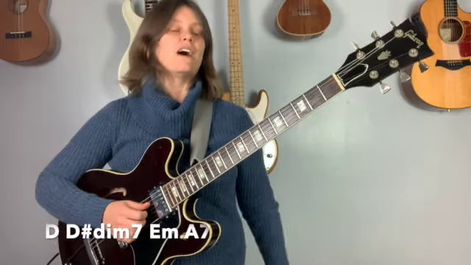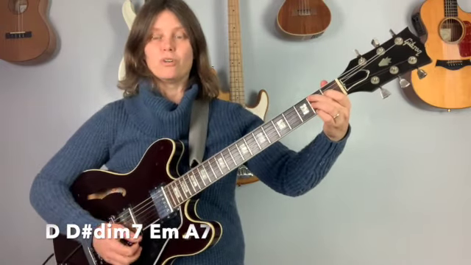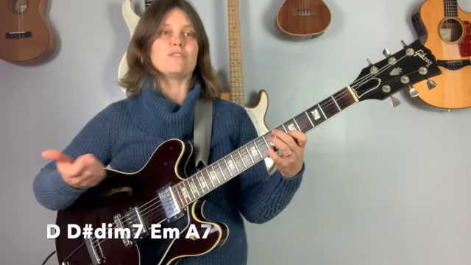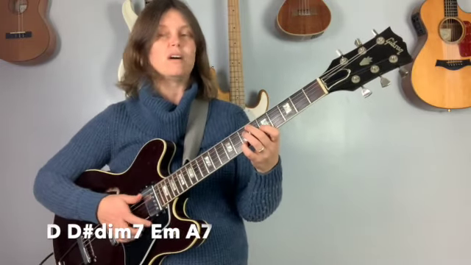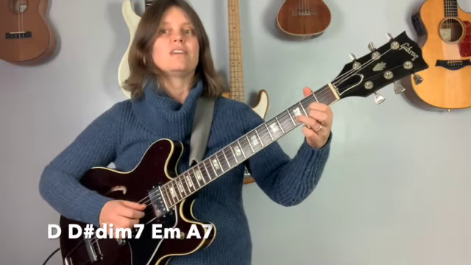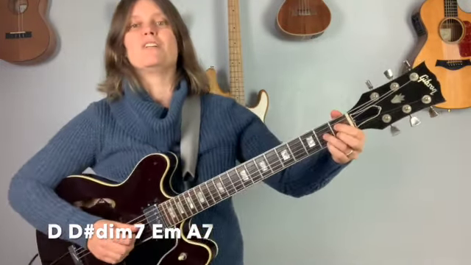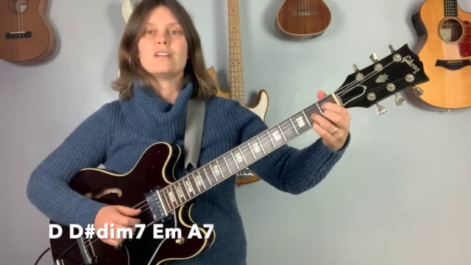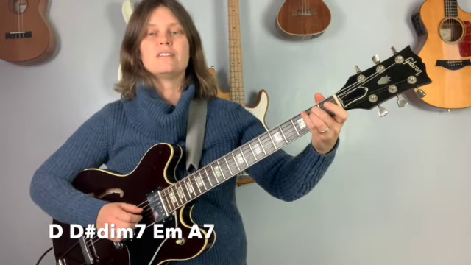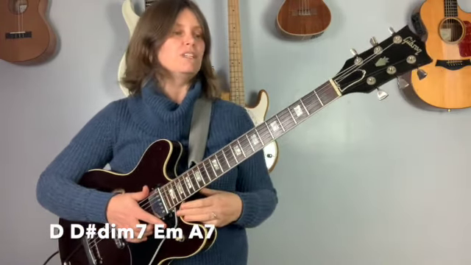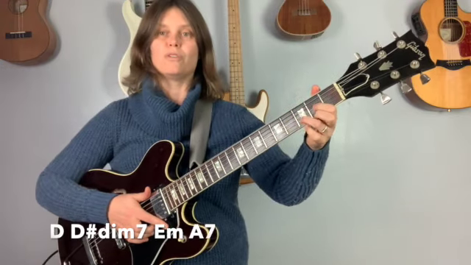But instead of that B7, we're going to play a D sharp, because that's the major third of B. So we're going to play D. And actually, I'm going to play the D sharp diminished here because it's a little bit easier to grab off of this root, to E minor to A7. So I'll have that also in a PDF attached with those chord voicings.